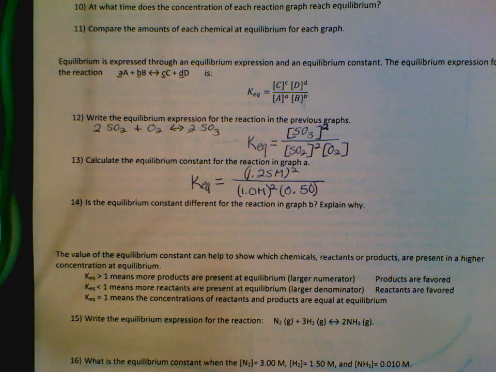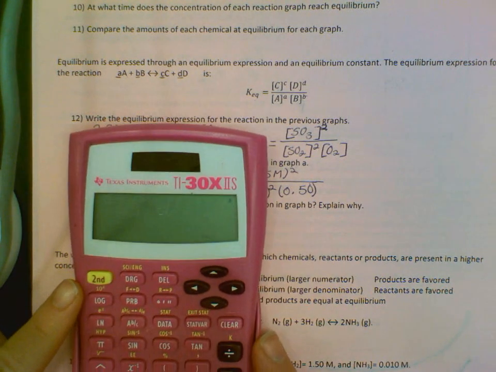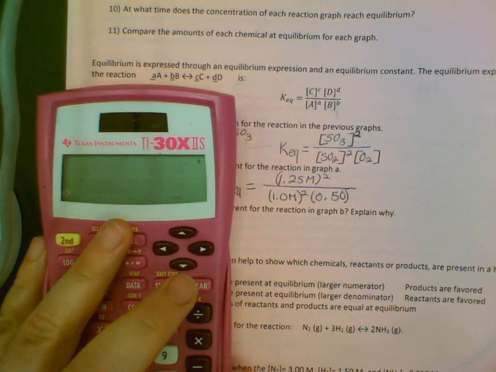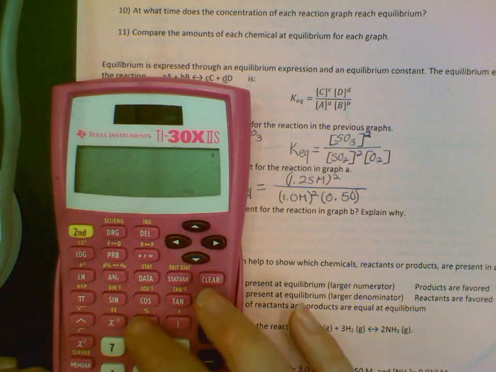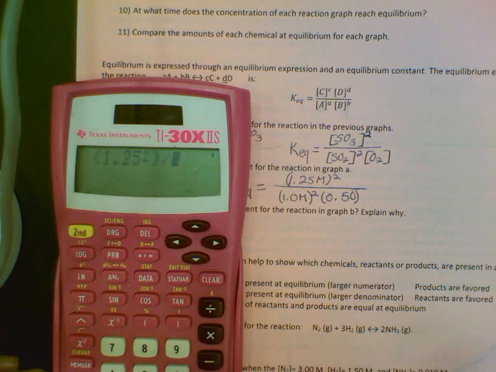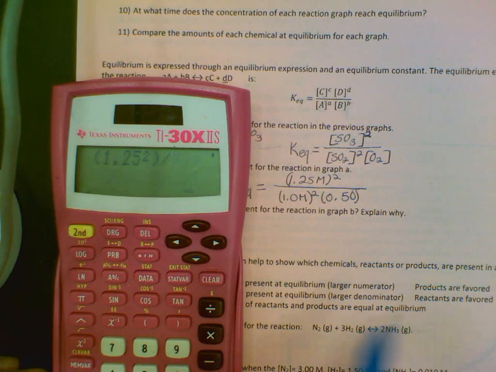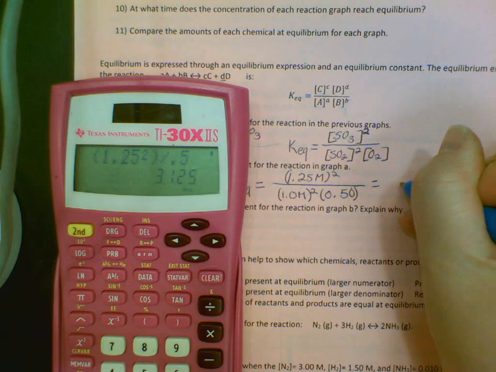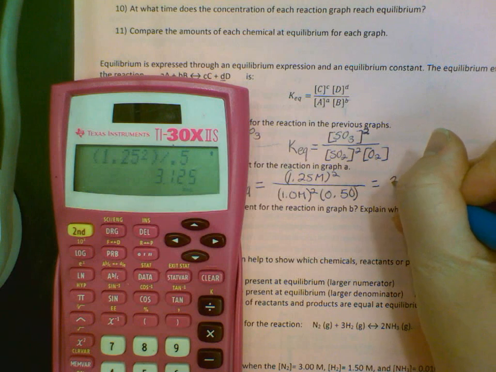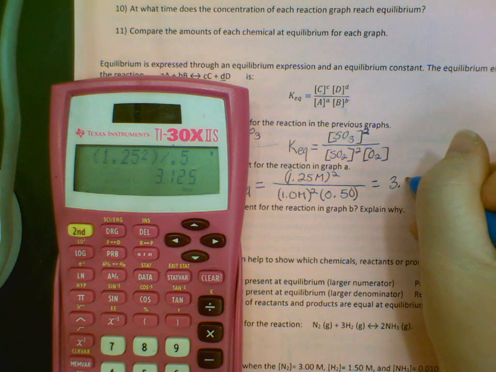So we're going to go ahead and calculate this. I'll show you guys how I put it into my calculator. So I do 1.25 squared in parentheses. I'm going to go ahead and divide that. 1 squared is just 1, times 0.5 is 0.5, so I'm going to divide that by 0.5. And my equilibrium constant probably has 2 sig figs here, so 3.1.